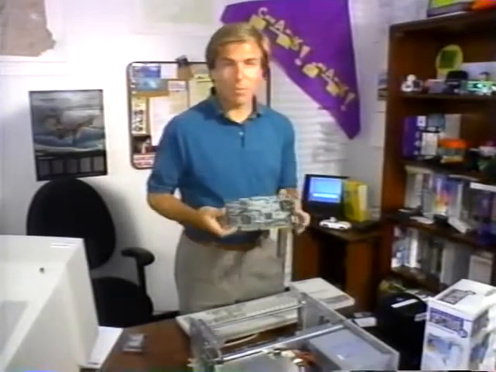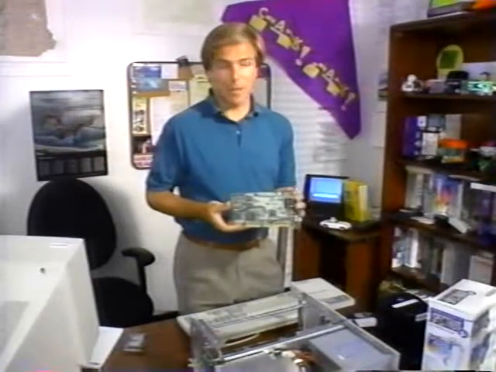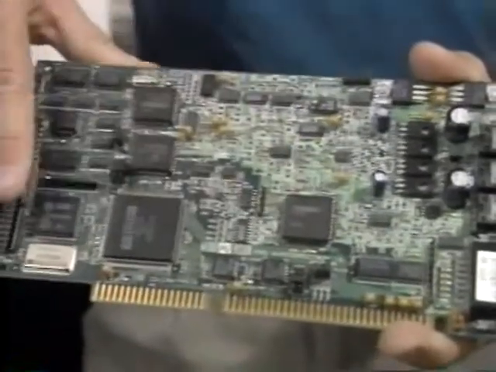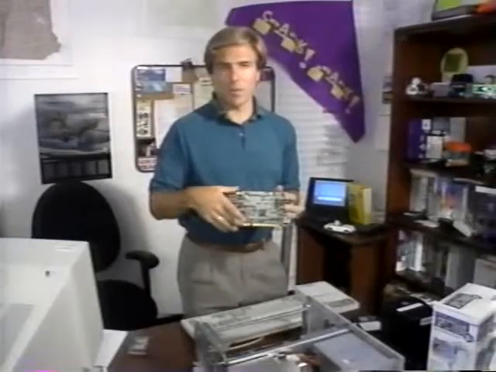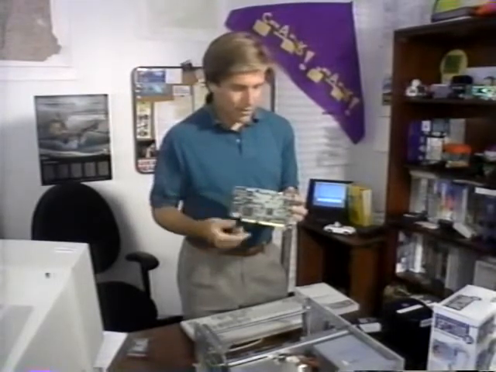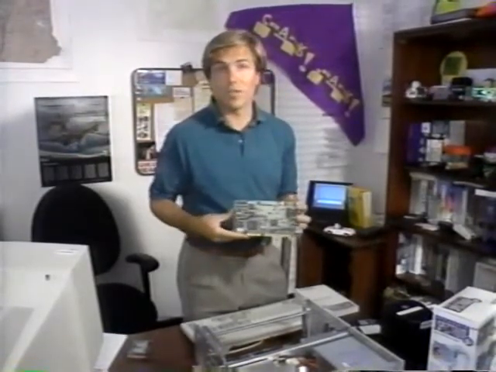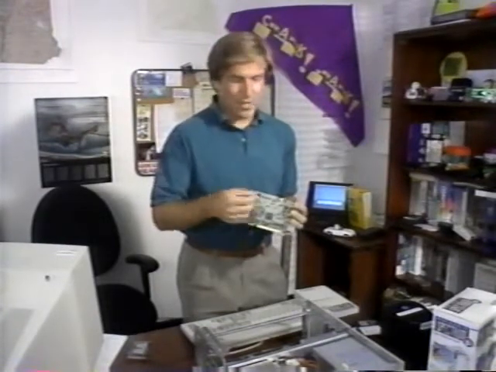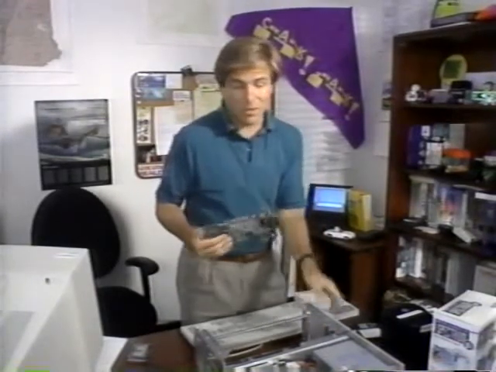Now, this soundboard is actually a pretty good example of a soundboard. As you can see right here, there are only a couple of little jumpers. A lot of other soundboards will have a whole forest of jumpers all the way across this thing. Now, this is great because we can just use software to do the DMA, interrupt, and base I/O settings rather than having to change the jumpers, plug it in, and then take it back out. Now, that DMA, interrupt, and base I/O, they're used so that the board can communicate with the computer uniquely, because every board you stick in the computer has to have a unique way to talk to the computer.